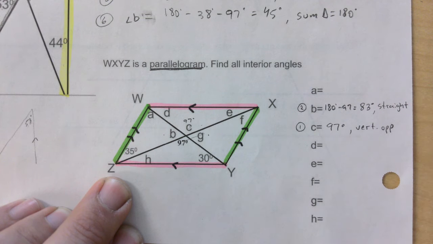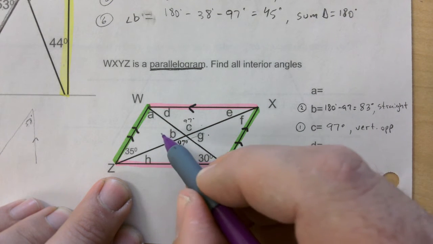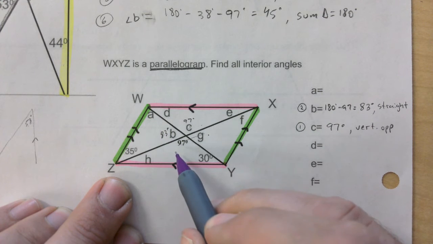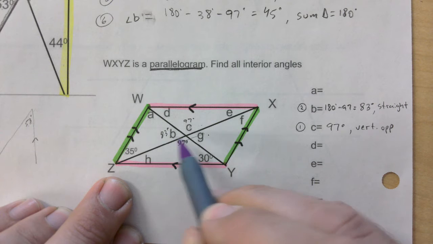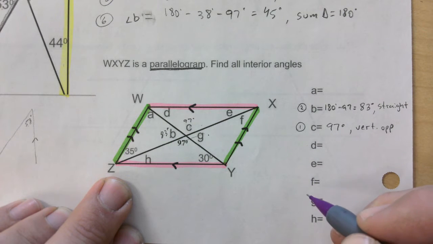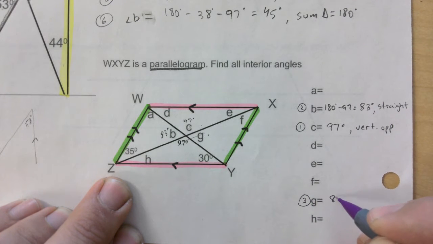And then you just say straight line, right? So we can actually go ahead and fill this out, 83. Maybe that's helpful to actually fill this in the diagram. G is the same as B. So whereas G is right here. So that's the third angle I'm finding, which is 83.